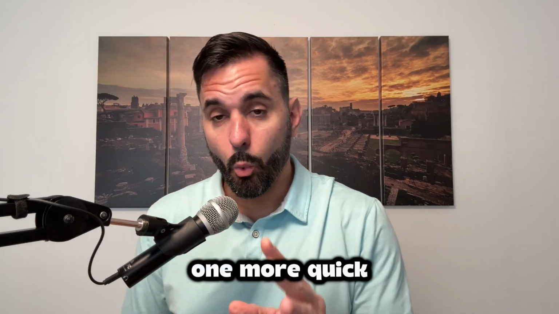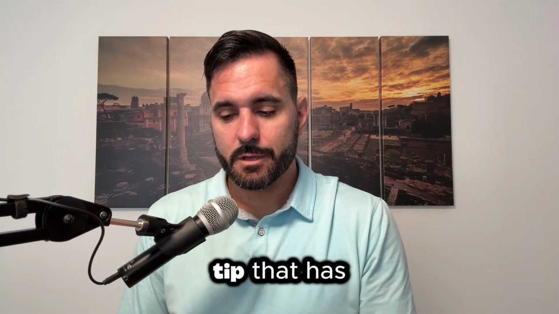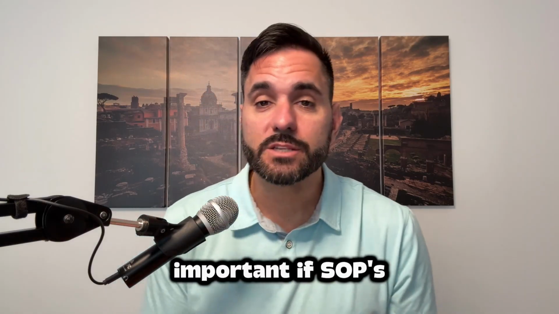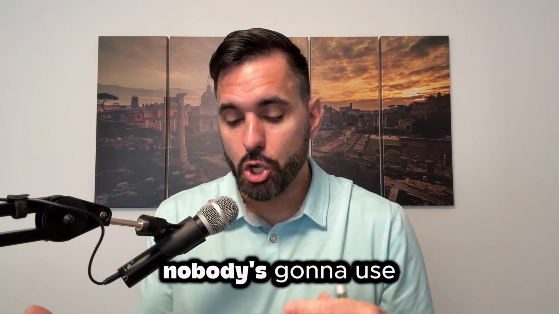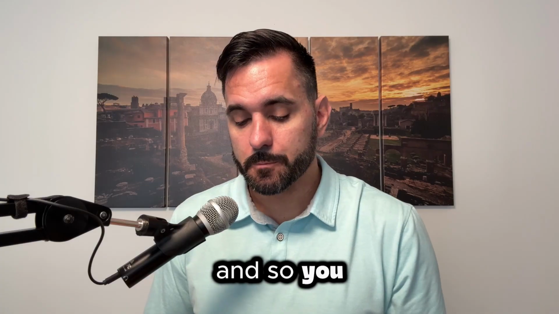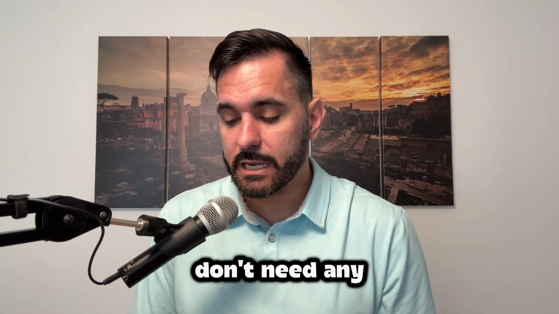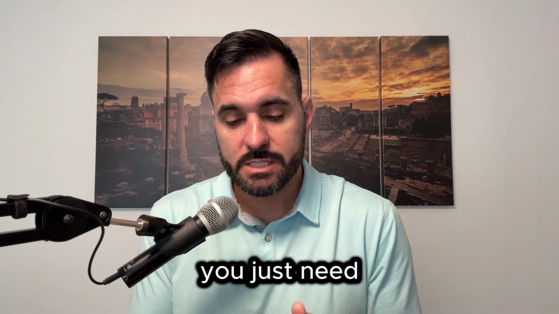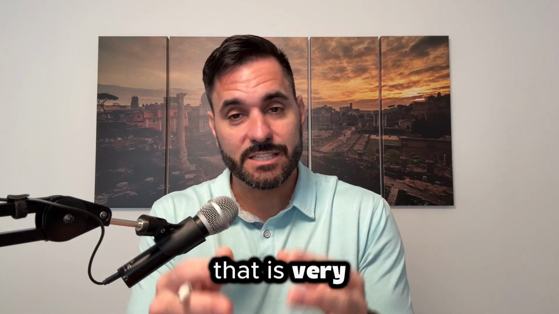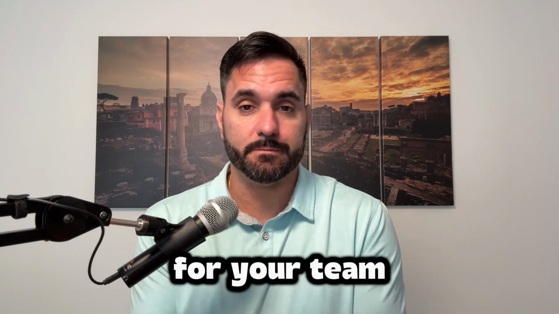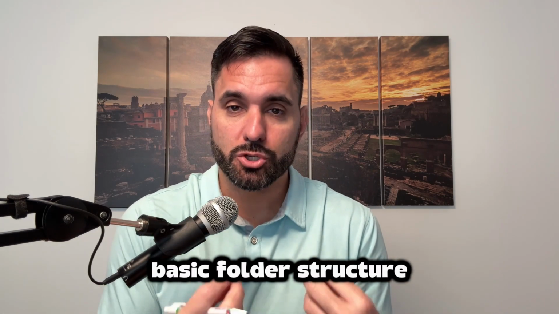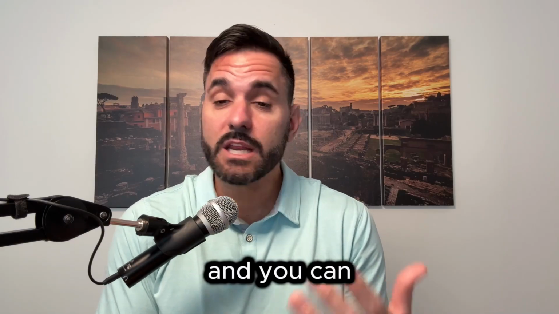Here's one more quick tip that has been really useful for me. This is really important. If SOPs are hard to find, nobody's going to use them. You don't need any type of fancy software or gizmos or gadgets. You just need a storage place that is very simple and obvious for your team. All right, so create a basic folder structure with 4 main buckets. And you can even make this an SOP.